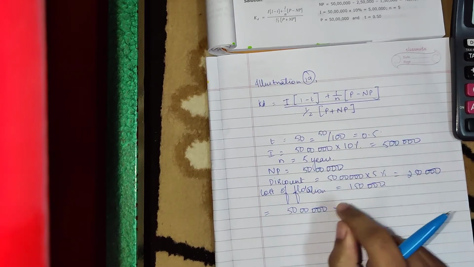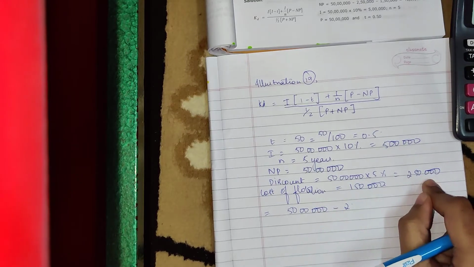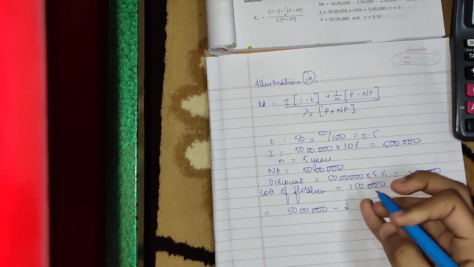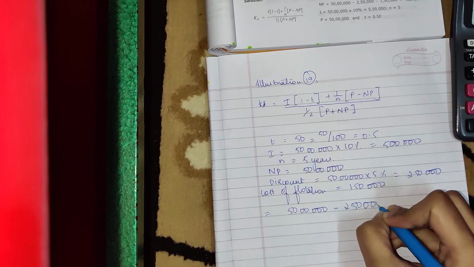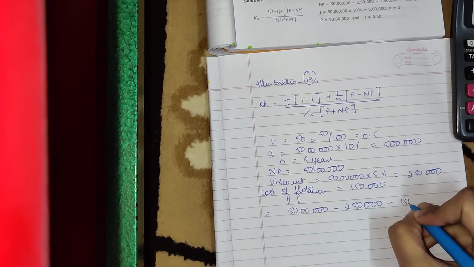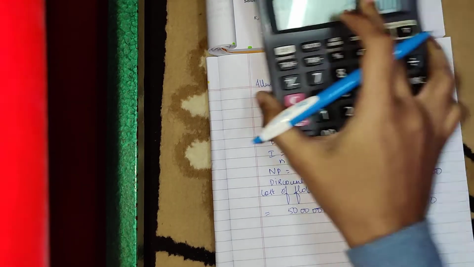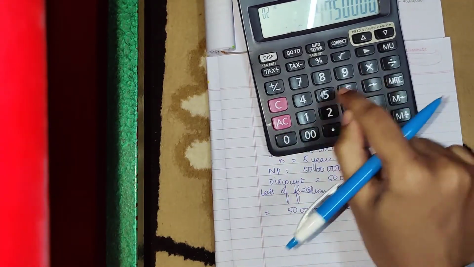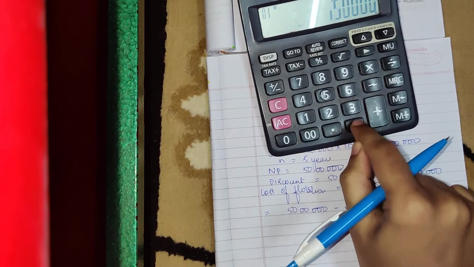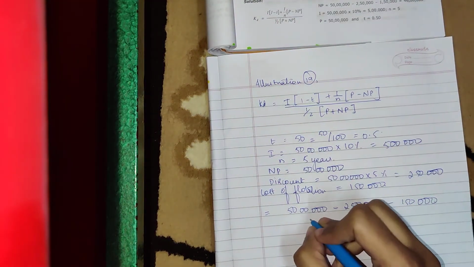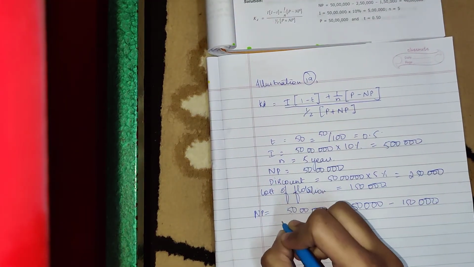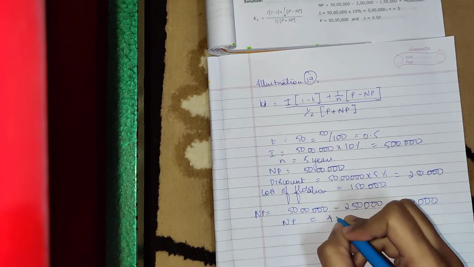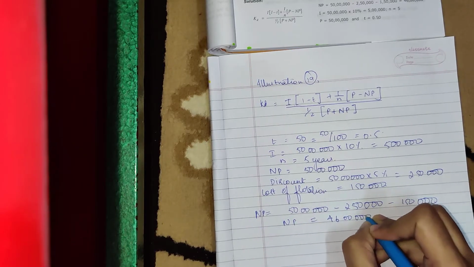If it was a premium, we would have added, but cost of flotation and discounts will be deducted. So 50 lakhs minus 2,50,000 minus 1,50,000 will give you 46 lakhs. Net proceeds is 46 lakhs.